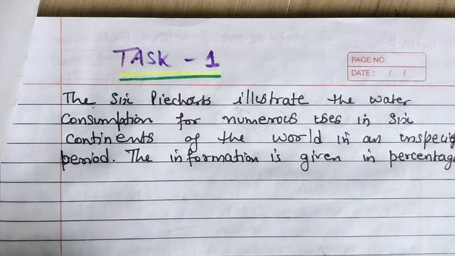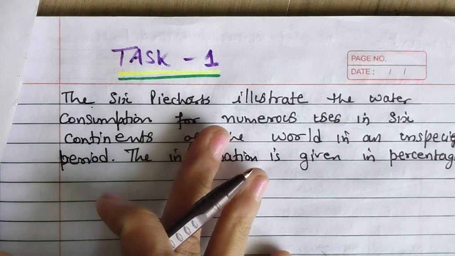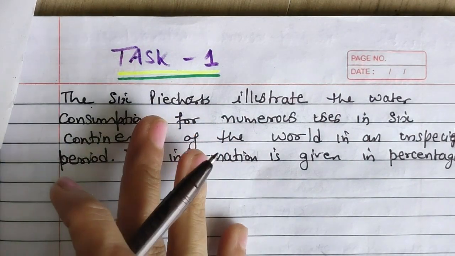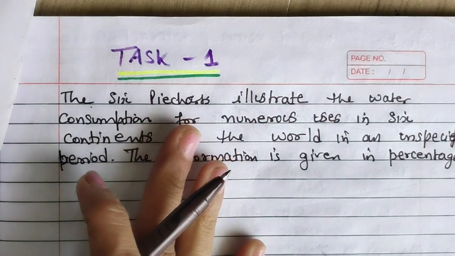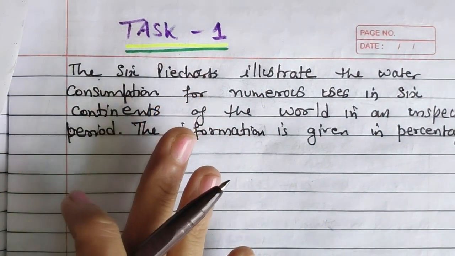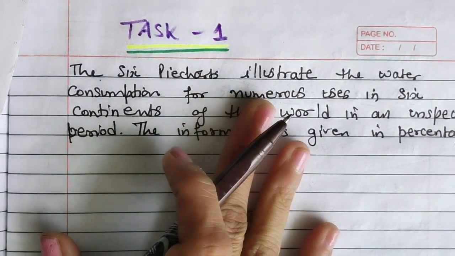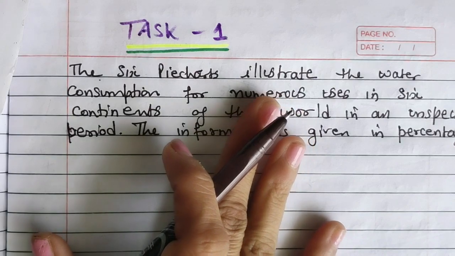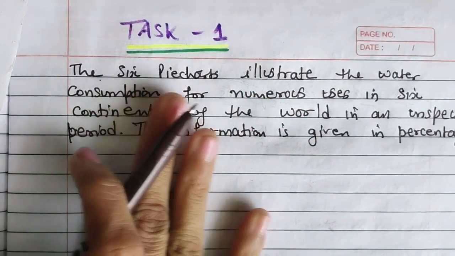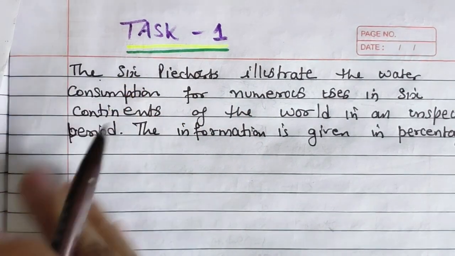Right, so this is our introduction. I'm not saying that you follow my pattern, but I'm just giving you the guidelines. I'm just helping you how you can write about any pie chart or any graph here. You have to paraphrase, find similar words and change those words, not changing the meaning of that question.